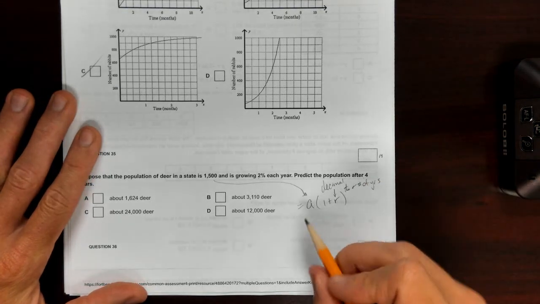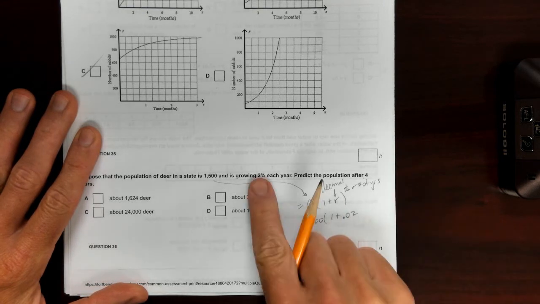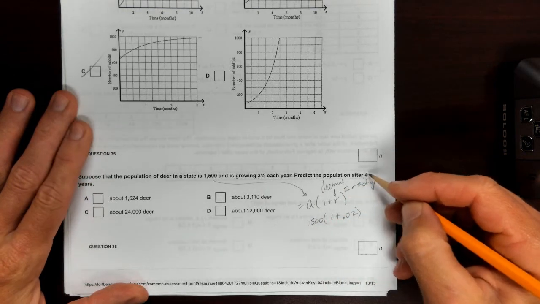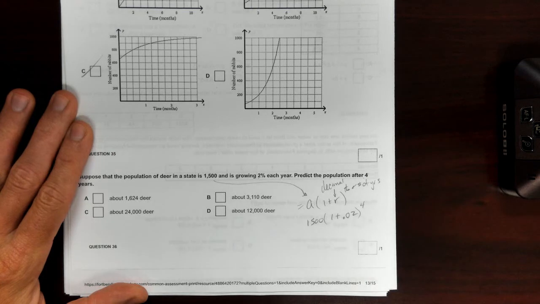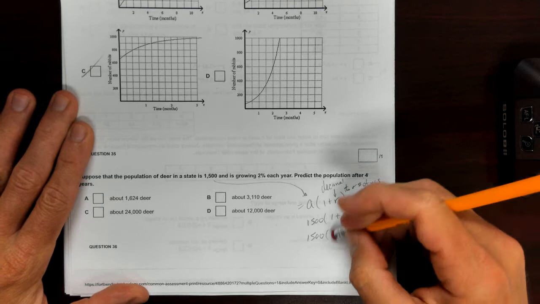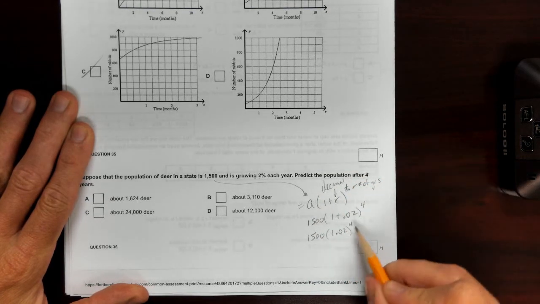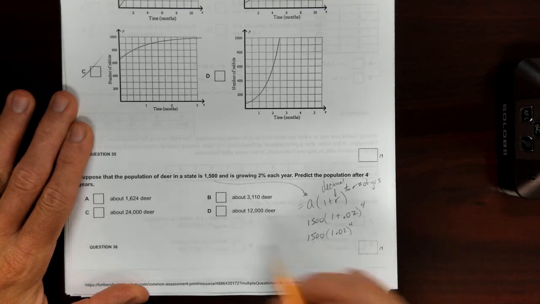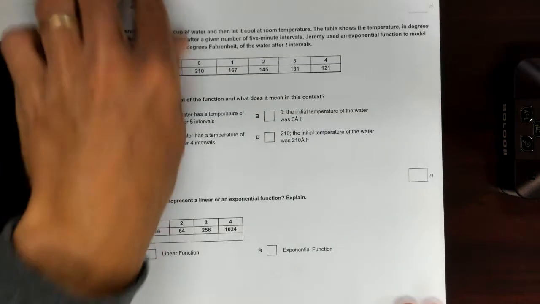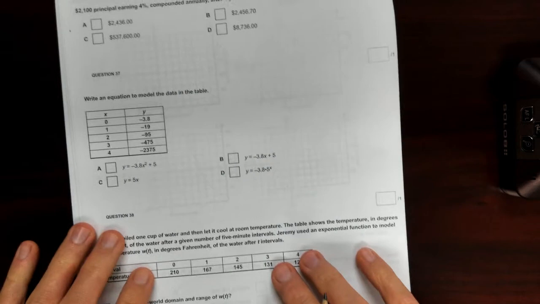So let's plug in 1,500 here. We're going to go 1 plus 0.02, because 2% written as a decimal is 0.02, and that's raised to the 4th after 4 years. So now I get 1,500 times 1.02 raised to the 4th. You take 1.02, raise it to the 4th, multiply by 1,500, and you get about 1,624.